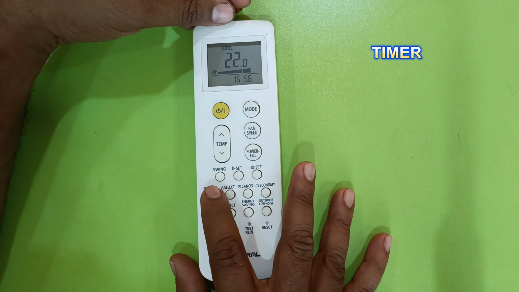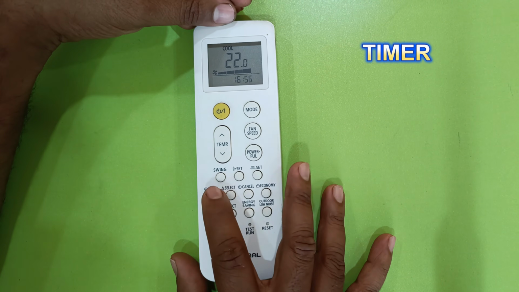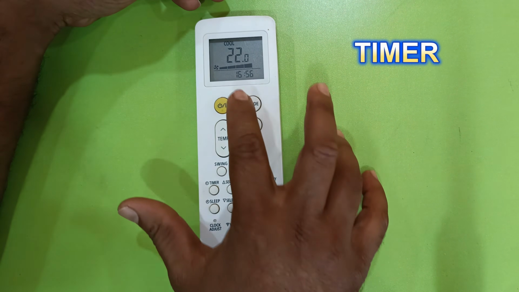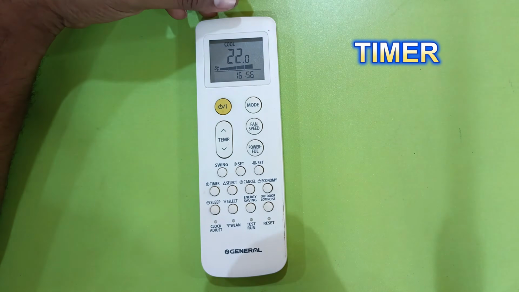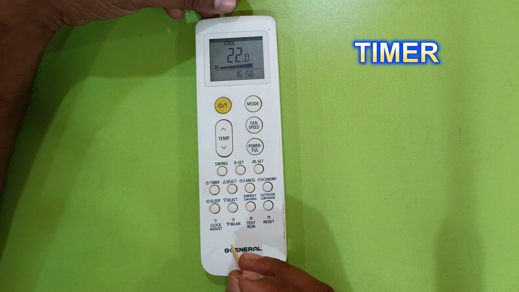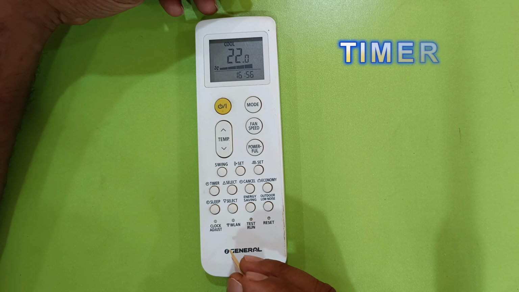The next button is timer. Before using the timer, you should pay attention whether the present time is set in the remote or not. If the present time is set in the remote, only then you can use the timer. If the present time is not set in the remote, then you cannot use the timer. Now I will tell you how to set the present time in the remote.